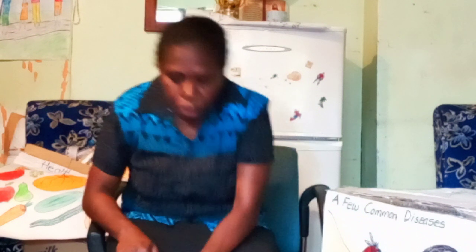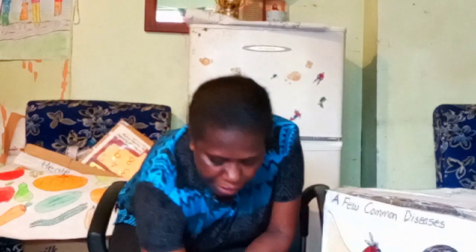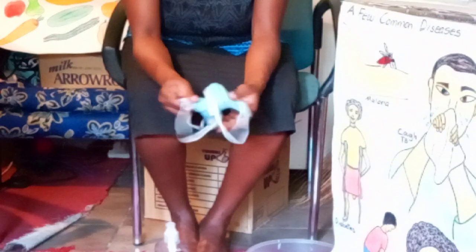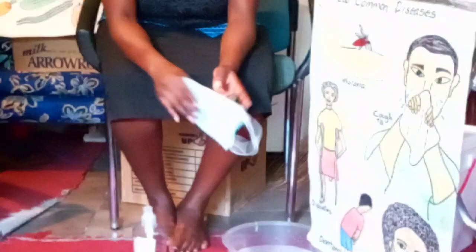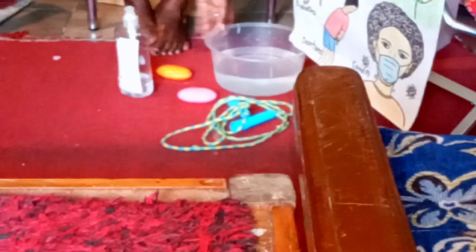Okay, so over here, what have we got? Sanitizer, very good. And mask. This is for COVID-19. We need to mask ourselves up when we walk around. We need to put our masks on. Use hand sanitizer every now and then. When we go out, or you touch places where people have been, make sure you sanitize your hands, and you can also wash your hands with soap.